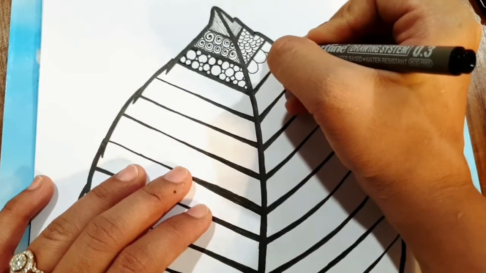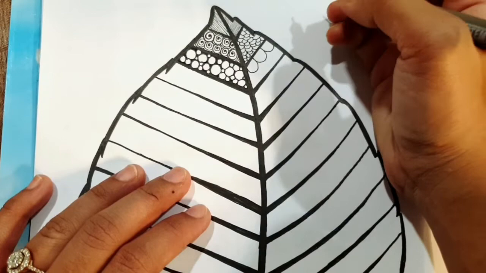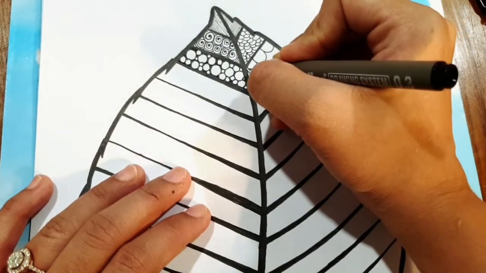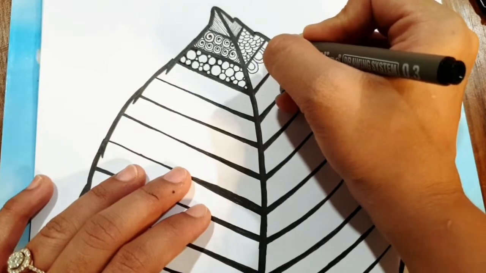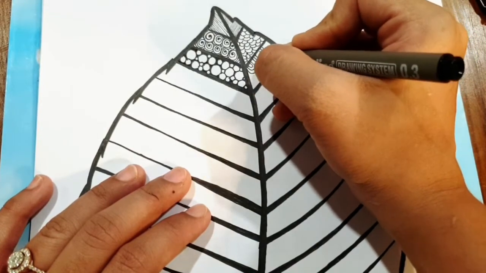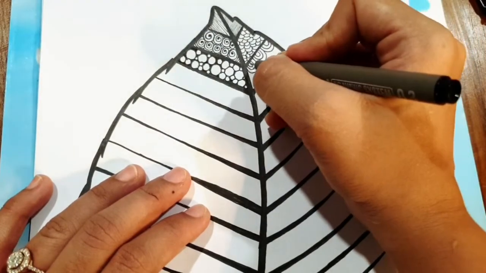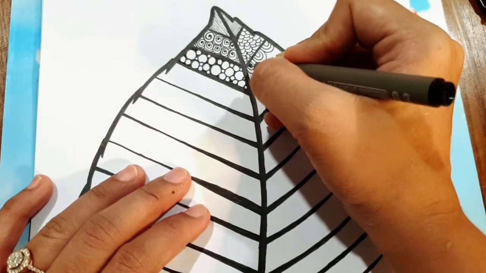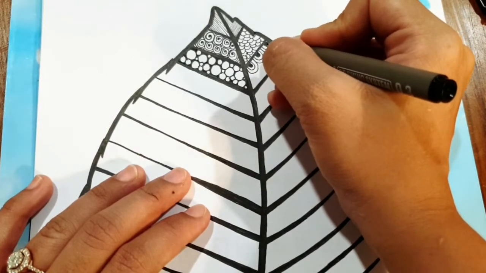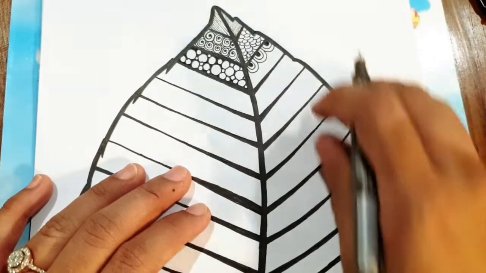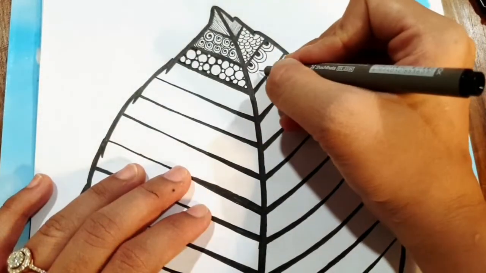We saw these bumps in the beginning of the class. Yeah. Now let's give it a double line and another line like this. Okay, I'll go ahead and fill up the space inside like this, and I will repeat the same pattern below also.